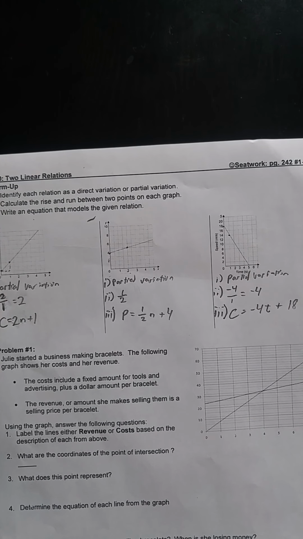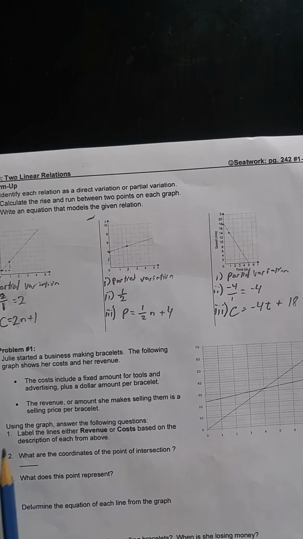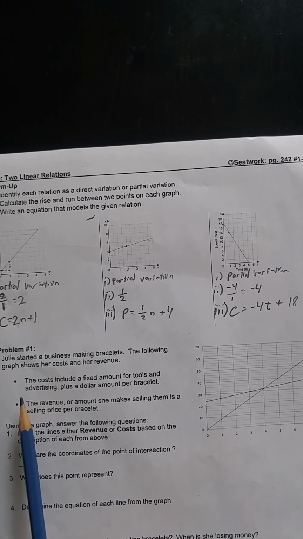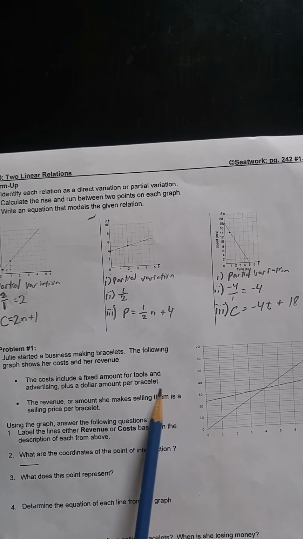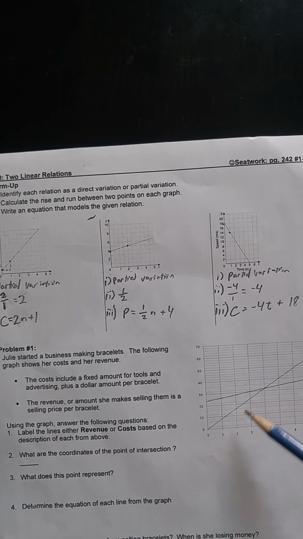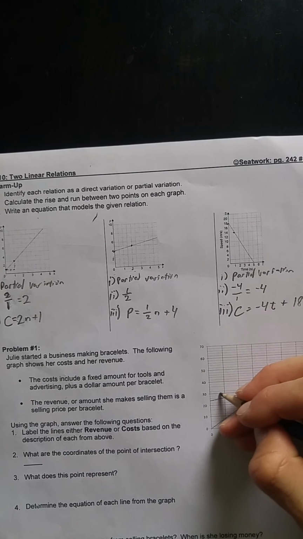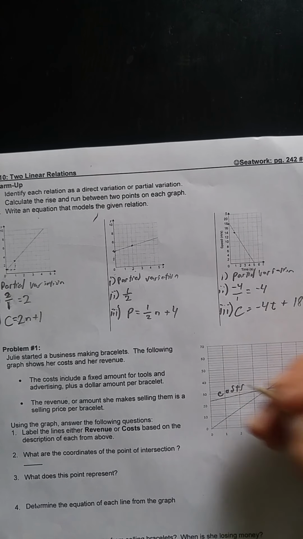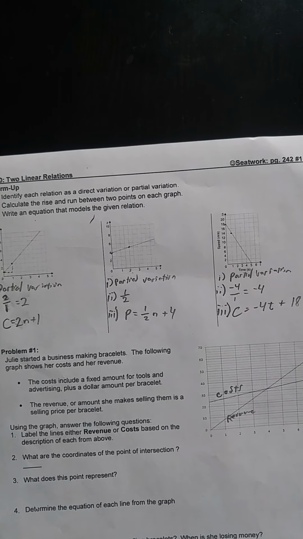Problem 1, Julie started a business making bracelets. The graph shows cost and revenue, okay? We have to label what's the revenue, what's the cost. So we have to read our question. So the costs include a fixed amount, okay? So we know there's going to be a fixed amount. So there's only one of them with a fixed amount, is this one. So you know that this line is going to be cost. And this one's going to be revenue. Okay?